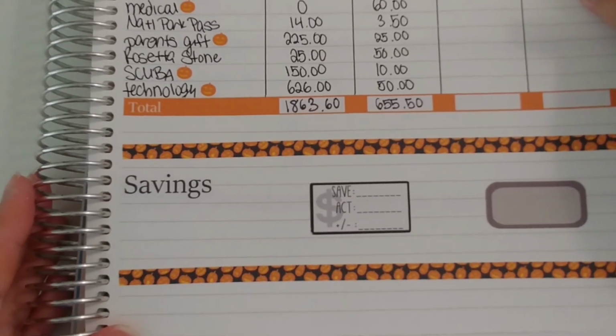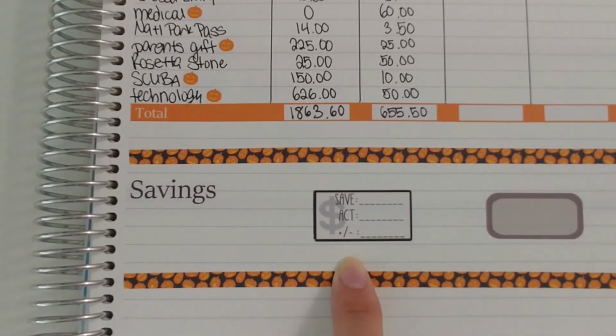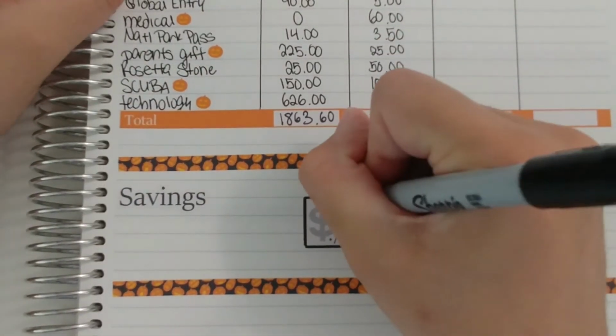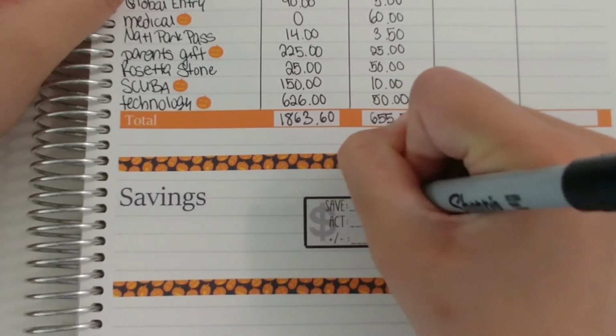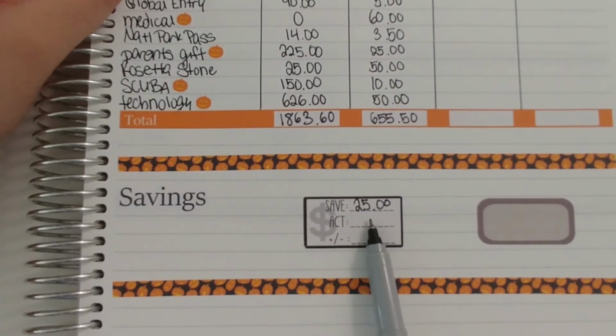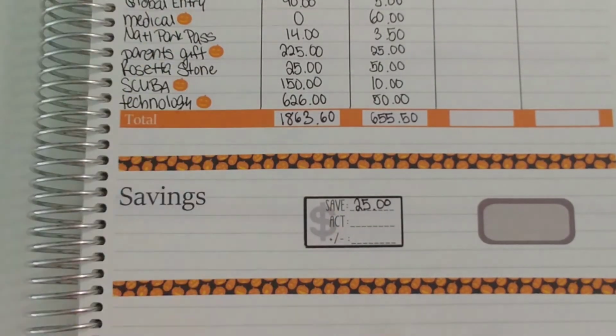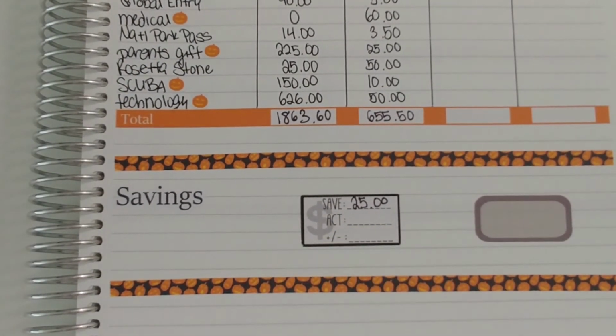So saving down here, this will be also in addition to my emergency fund, I'm also putting any extra money towards savings. So I always plan $25, and then again, I'll put what I actually saved, that difference, and then my total savings amount here. And then again, this sticker is also from Planner Kate.